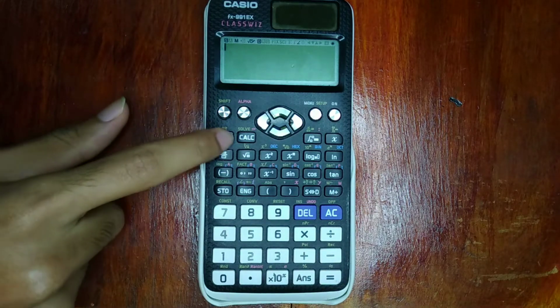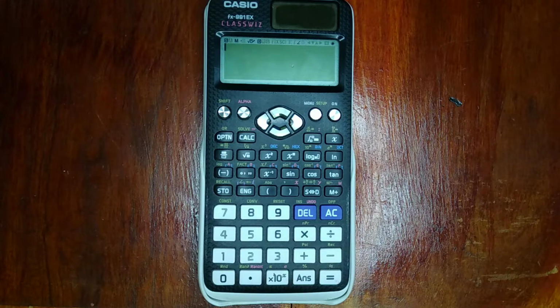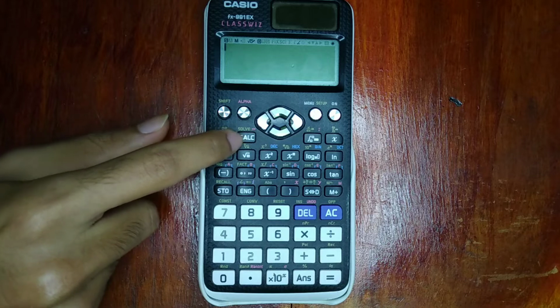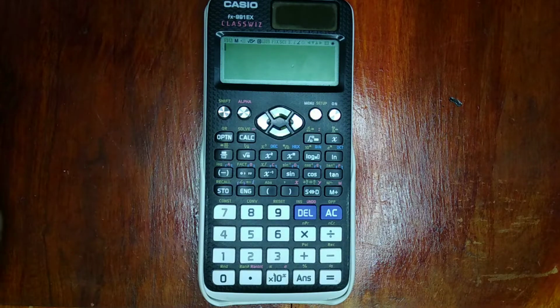Let's say I'm going to use SOLVE. For that, first I need to click this shift button. After that only, I need to click this CALC button. So let's click the CALC. I didn't enter any operation, so it won't work, but this is a simple fact you need to know.